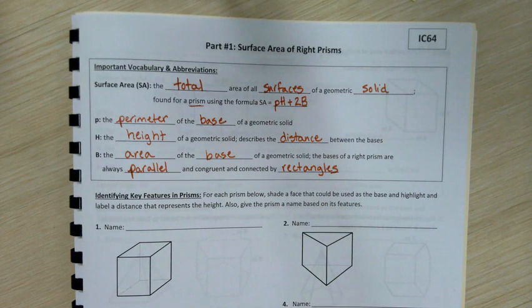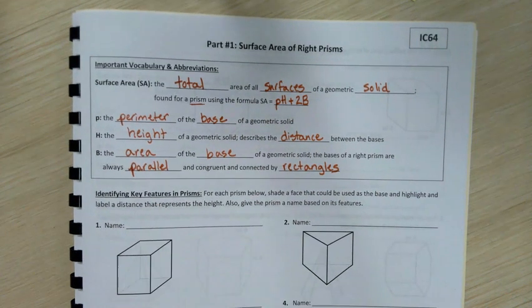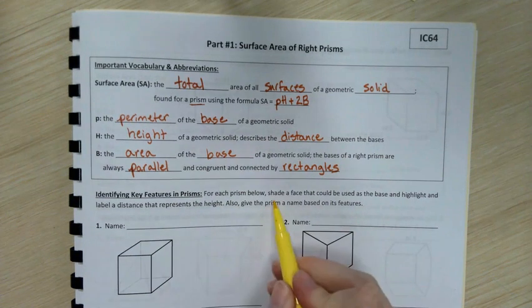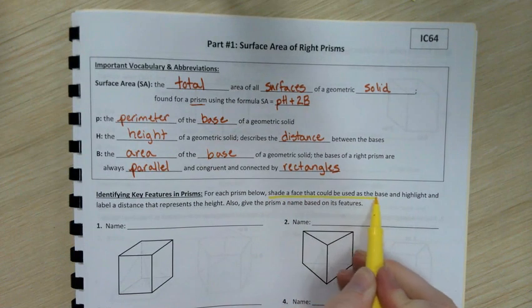Okay, so because there's a lot of vocabulary and because identifying the vocabulary is so important, we're going to spend the first part of our notes today really focusing on identifying these key features in the prisms. So for each prism below, we're going to shade a face that could be used as the base. That's our first thing. I'm going to do that in yellow.